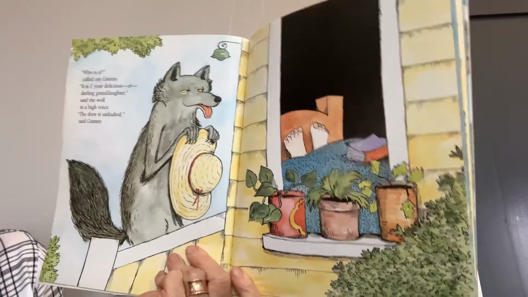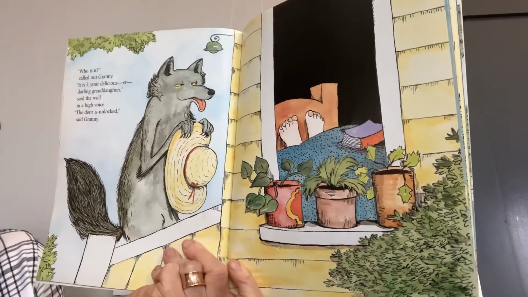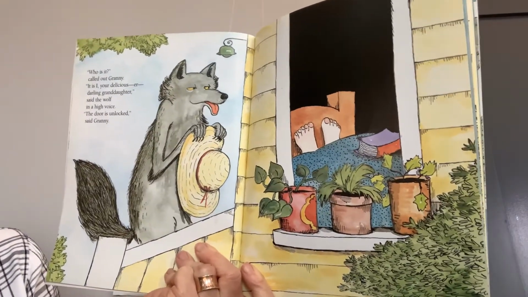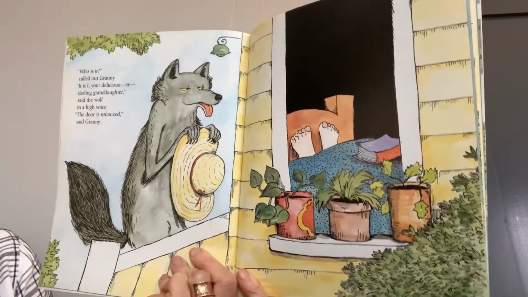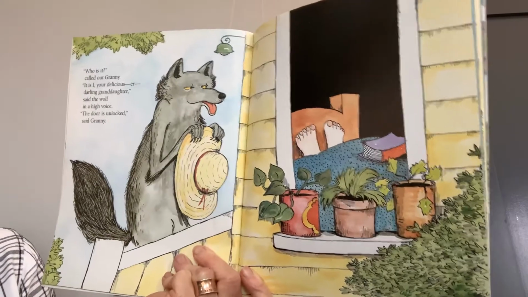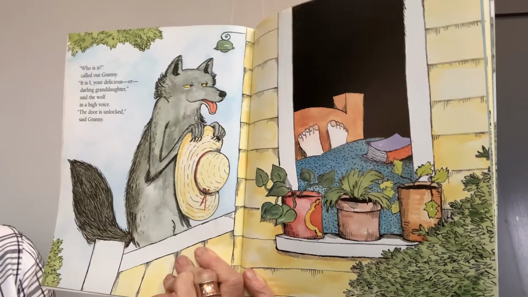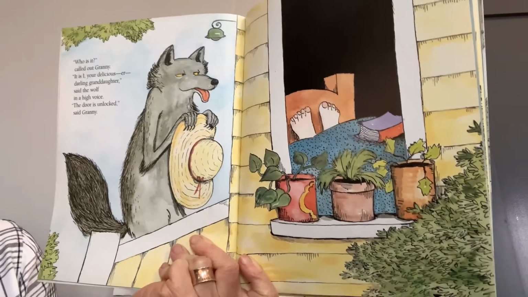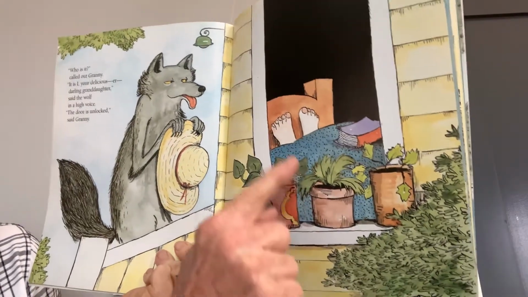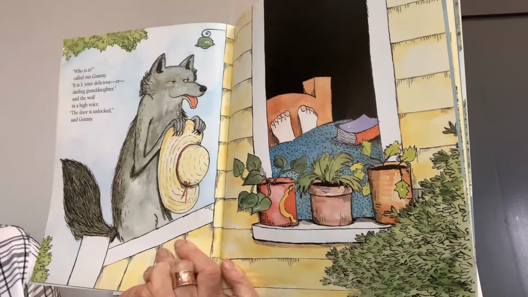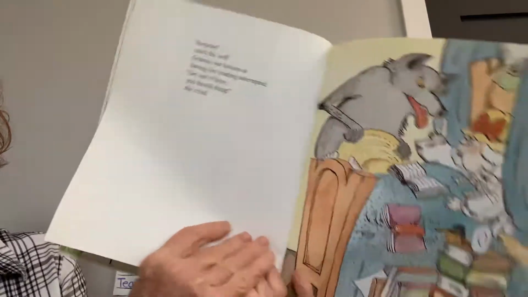Oh, so the setting has changed again, hasn't it? Now it's taking place at Granny's house. "Who is it?" called out Granny. "It is I, your delicious, I mean, your darling granddaughter," said the wolf in a high voice. "Well, the door is unlocked," said Granny. Oh, it looks like Granny's in bed. She'd been reading a book. Sneaky wolf.